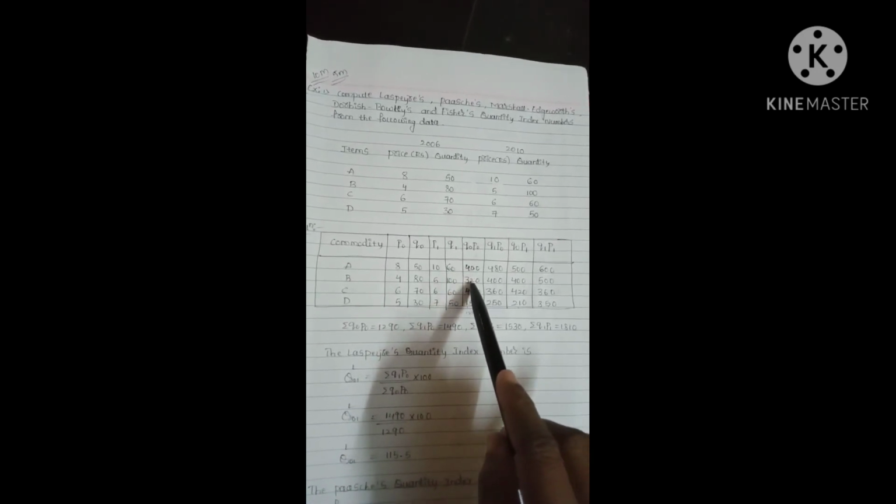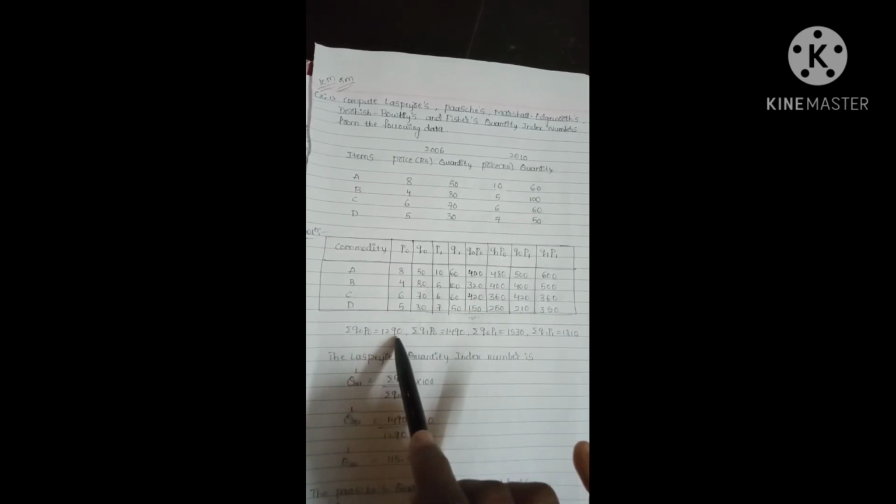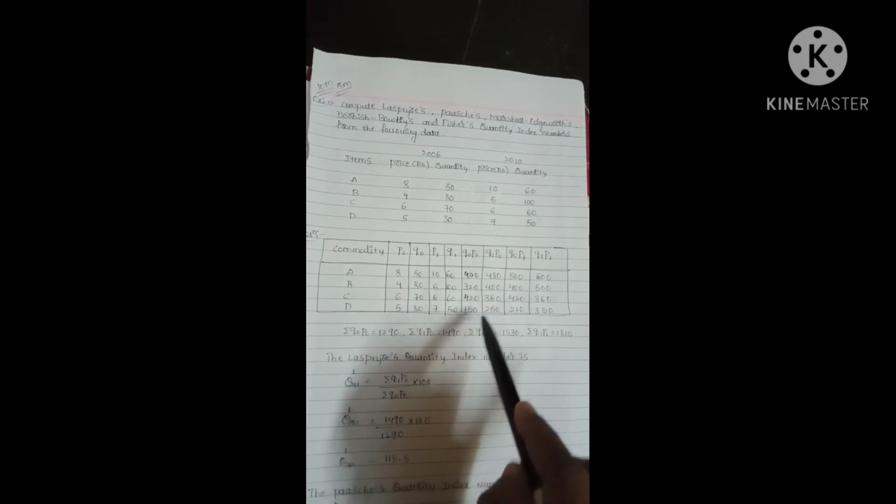After that, we need to add the 4 columns. The first column is summation of Q0, P0, which means sum of these numbers: 400 plus 320 plus 420 plus 150. Then we get 1290. Next, the second column is summation of Q1, P0: 480 plus 400 plus 360 plus 250. Then we get 1490.